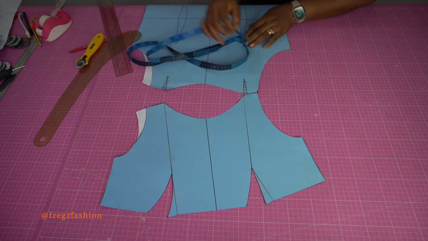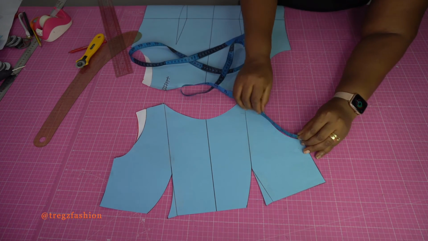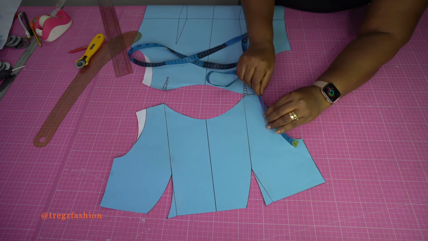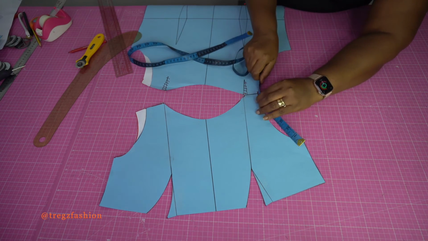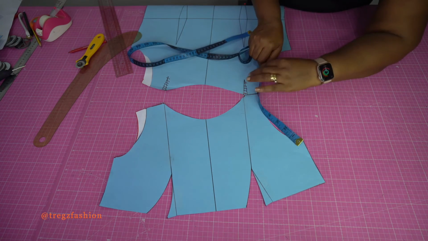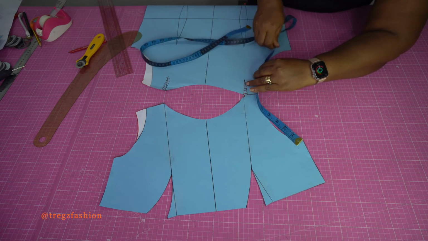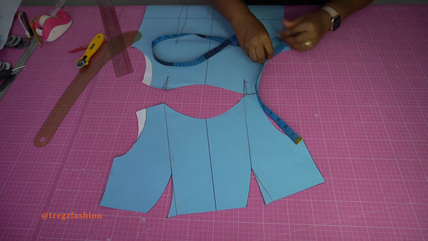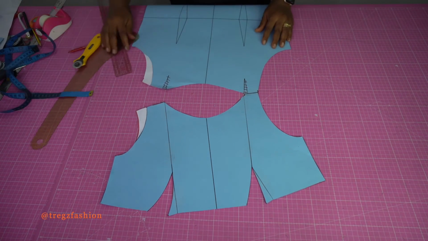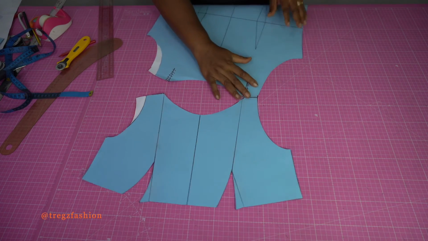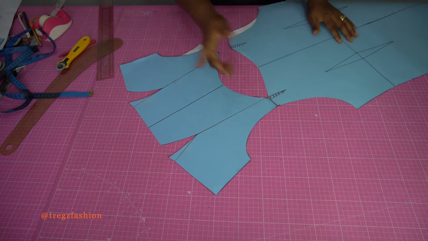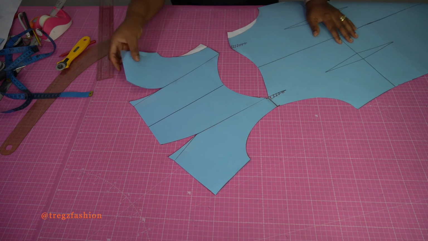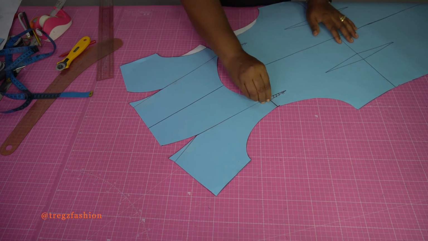So you're going to measure, place your tape measure just like so, and then measure all around from one end all the way down to the other end. So I have about 40 cm here. All right, so I'm just going to use that, divide that by 4, and then create my flounce. You already know how to do that. So let's create the flounce and let me show it to you.